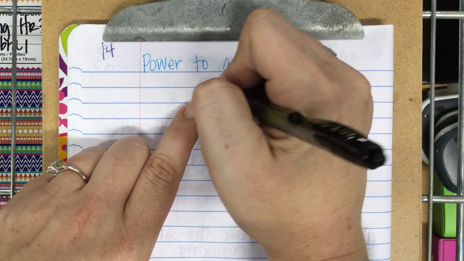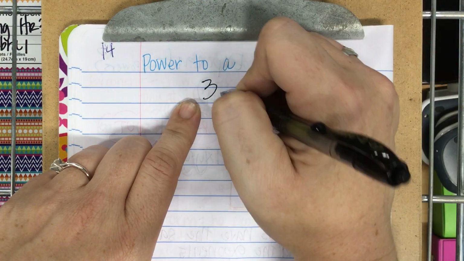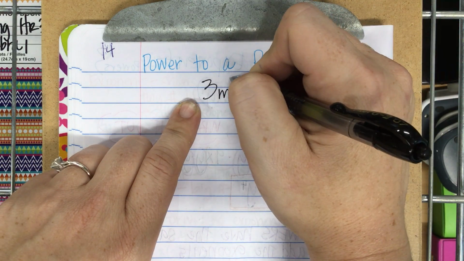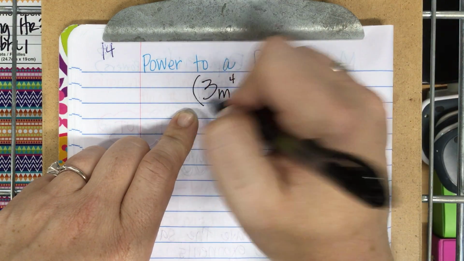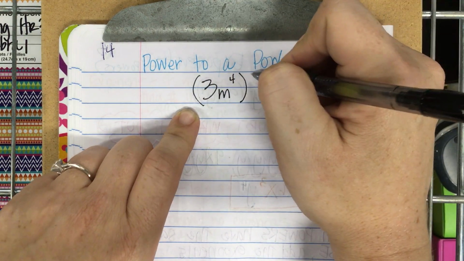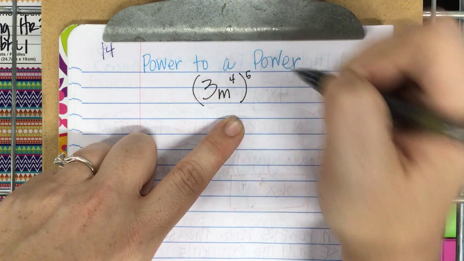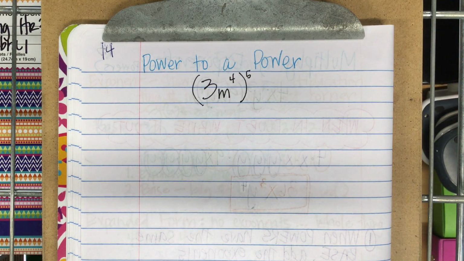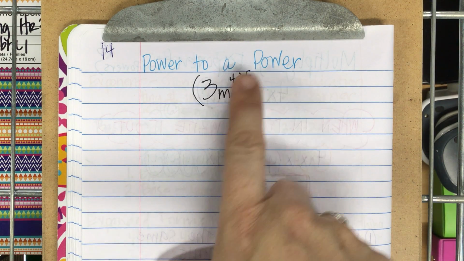You could have 3m to the 4th to the 5th. 3m to the 4th to the 5th. This is a power to a power.